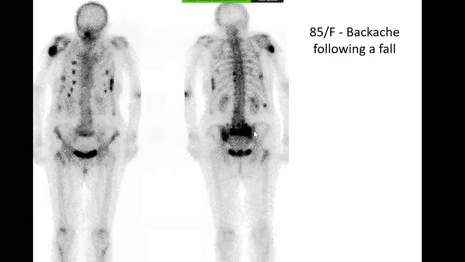Sometimes it can be just an incomplete H, but that history becomes very, very important. There is also this focal uptake in the right proximal humerus, and this was another fracture in this patient. So clinical correlation followed by radiological correlation becomes extremely important.